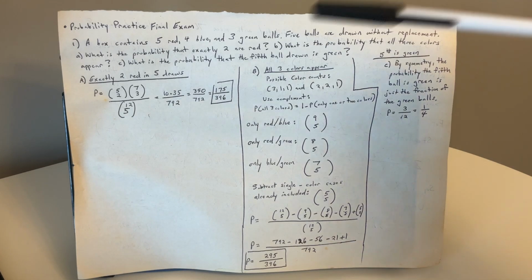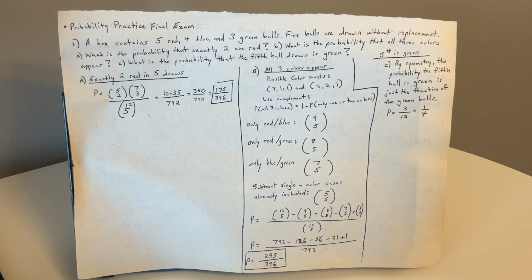And for letter C, what is the probability that the 5th ball drawn is green? Well, for this, by symmetry, the probability the 5th ball is green is just the fraction of the green balls, and that's 3/12, or 1/4. Okay, so that takes care of number 1.